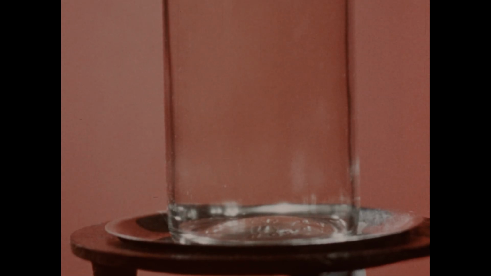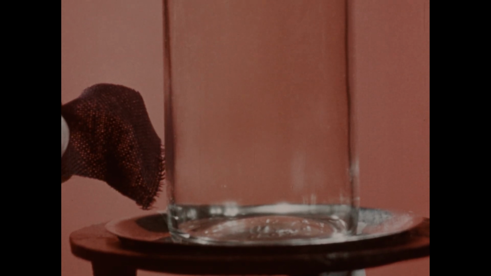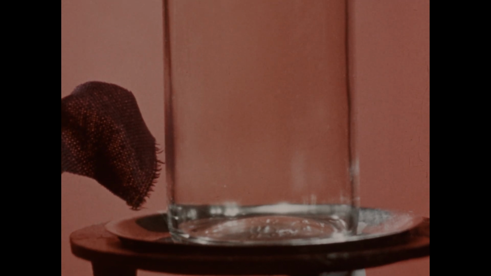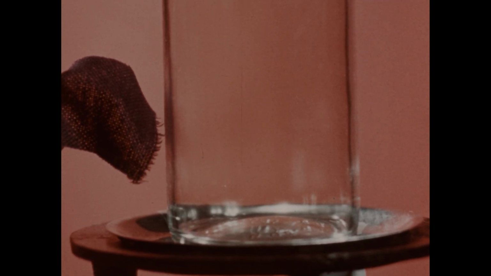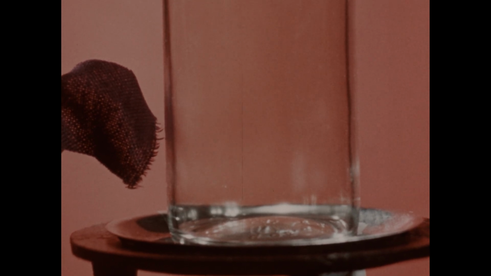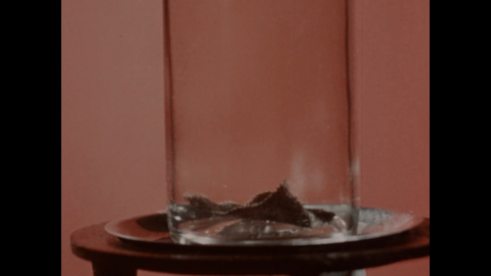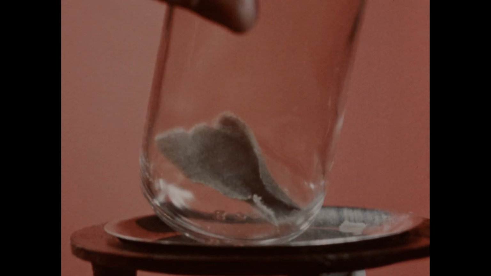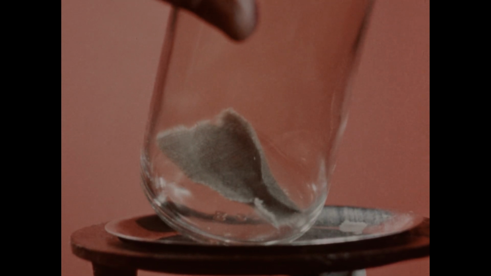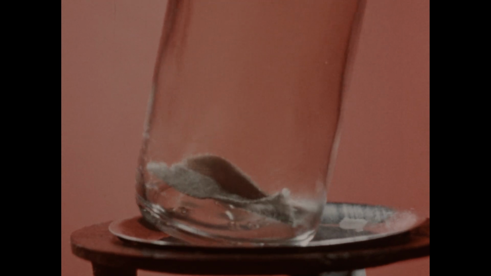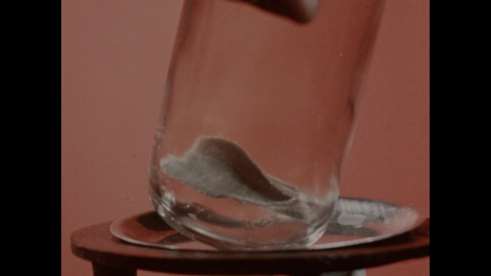The last reaction of chlorine to be studied is its activity as a bleaching agent. In my hand, I have a small piece of colored cloth. The dye used on this cloth is of the type that is quickly affected by chlorine. I'll place this cloth in the bottle of chlorine, and you can see that almost instantly, the purple color of the cloth has disappeared as the dye was attacked by the vigorous bleaching action of the chlorine.